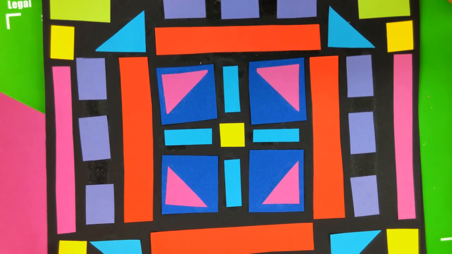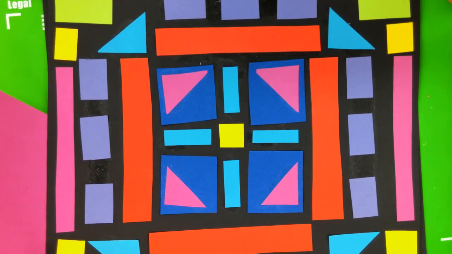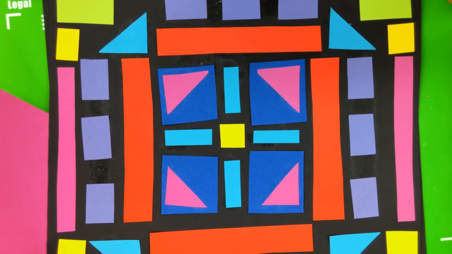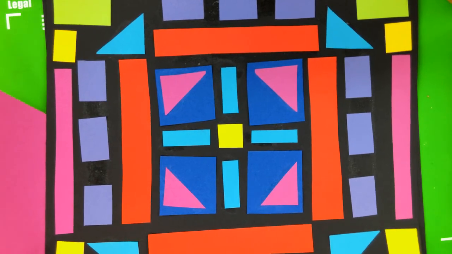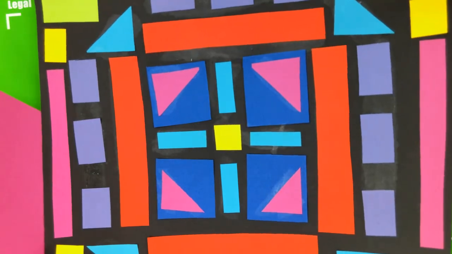Yours doesn't have to go all the way around like mine. Yours can be more random, and you can just kind of place them where you'd like for them to be. But I wanted to show you how I cut those shapes.